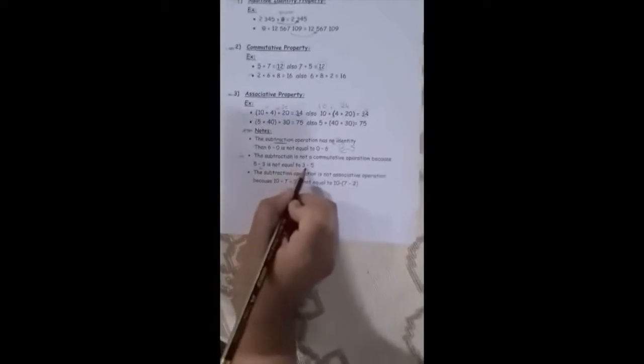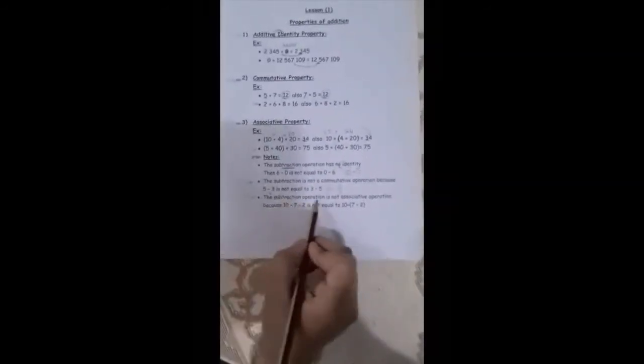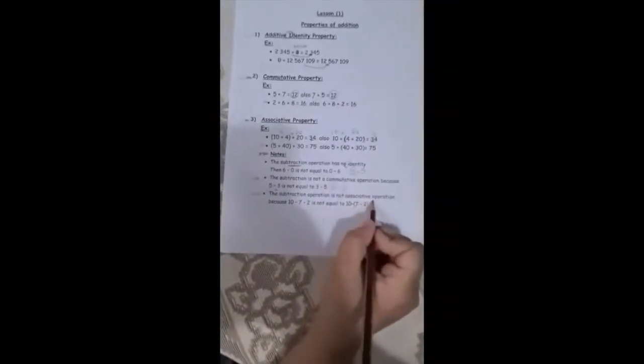The other note, also in subtraction: I cannot use the commutative property. Why? For example, if I have 5 minus 3 gives me 2, I cannot do the opposite way because, as we said before, in subtraction I must do big minus the small. The last note is that in the subtraction operation we also cannot use the associative property.